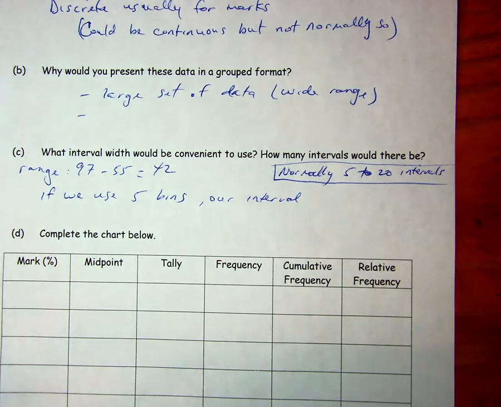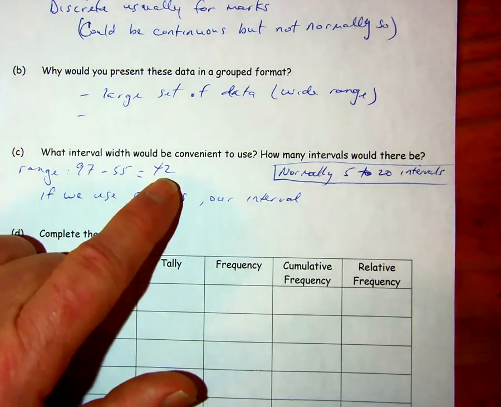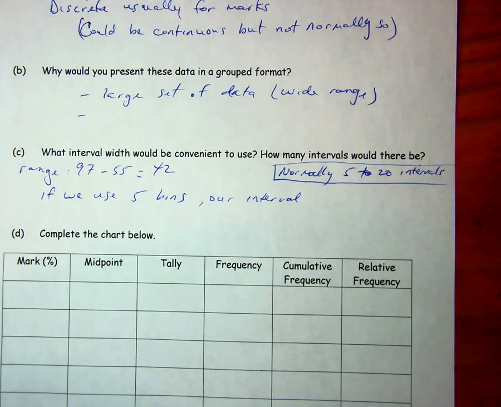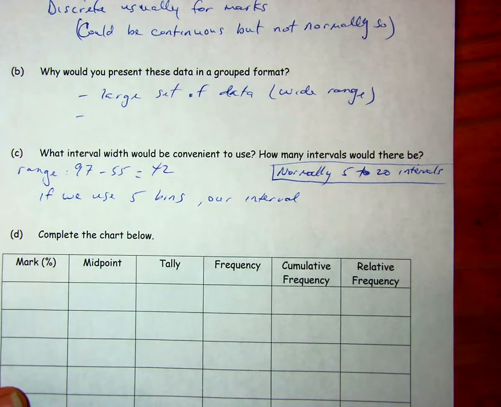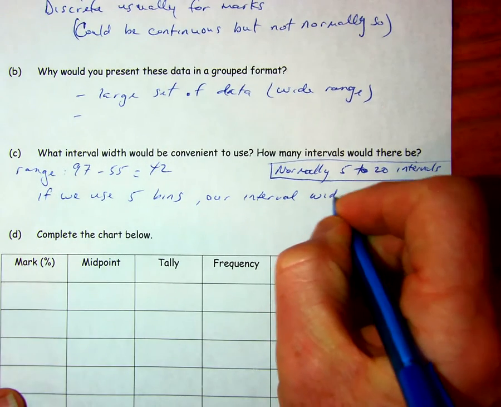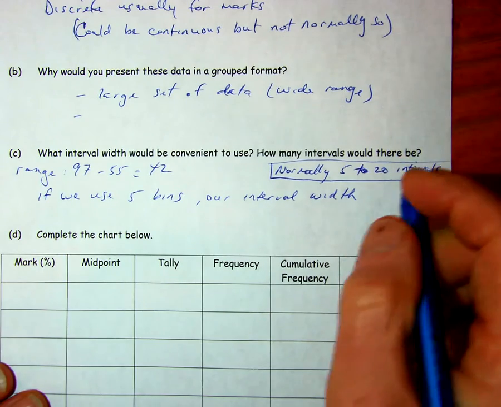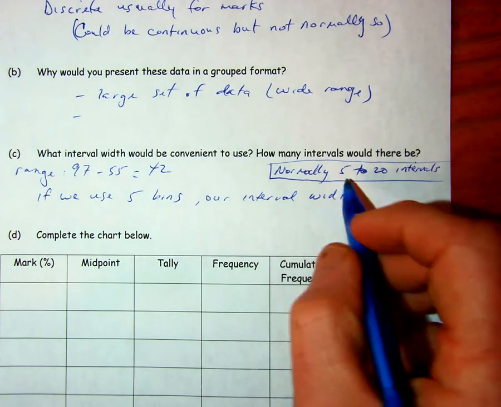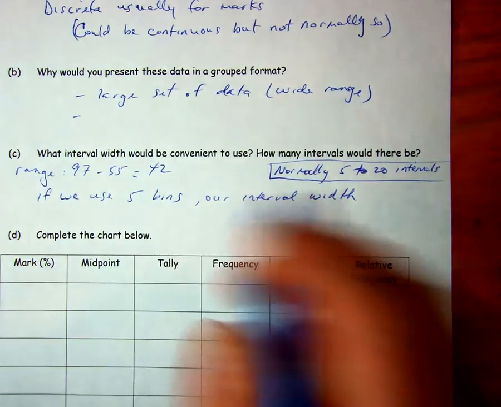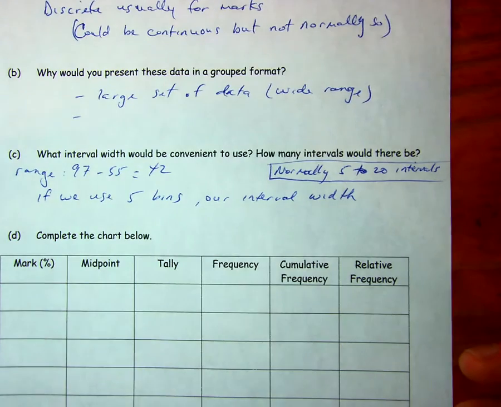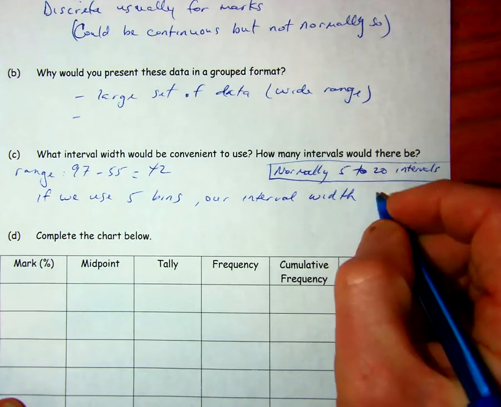So we have a range of 42. I think a nice interval width would be 10, right? If you have 5 bins of 10 each, that's 50. That's at least what you want, more than 42, right? So let's make our interval width 10.